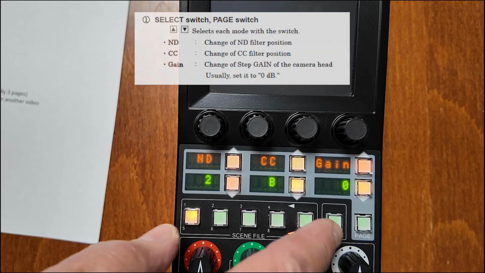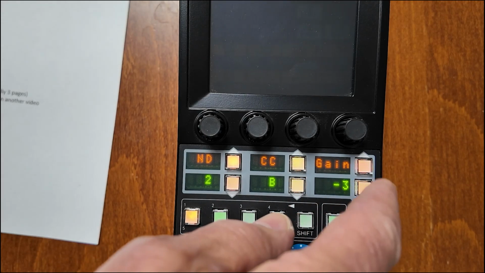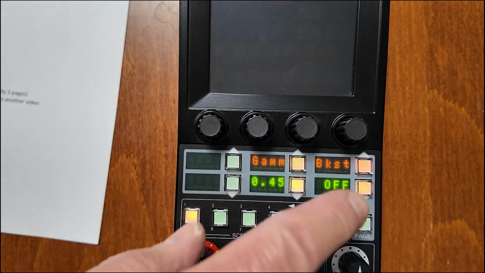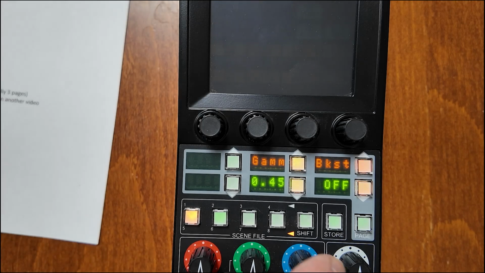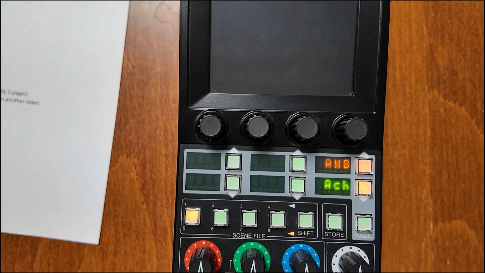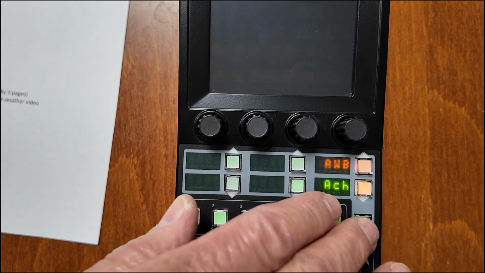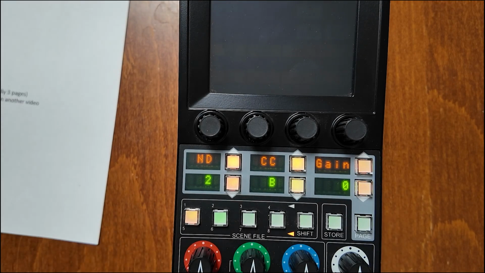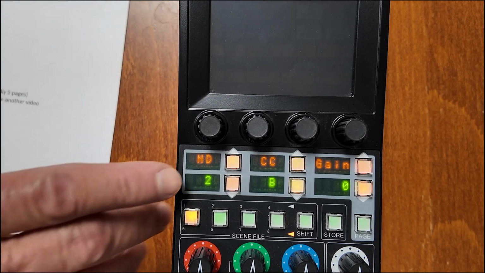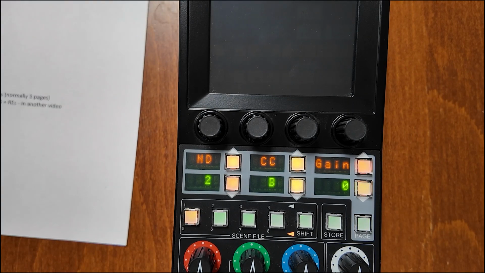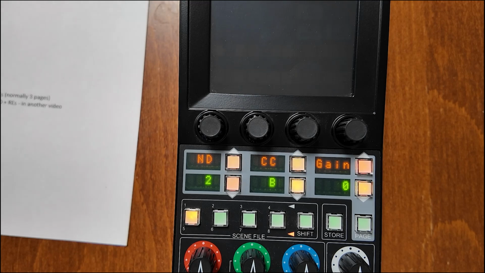So there is an up-down feature located here, where I can select and reassign the up-down to be gamma and black stretch, black press. And a third page that's available is up-down selection of the auto white balance memory. And then I go around and back to the control of the filter wheel. So be aware of the assignment capability there. We also have some F switches. These are assignable switches.